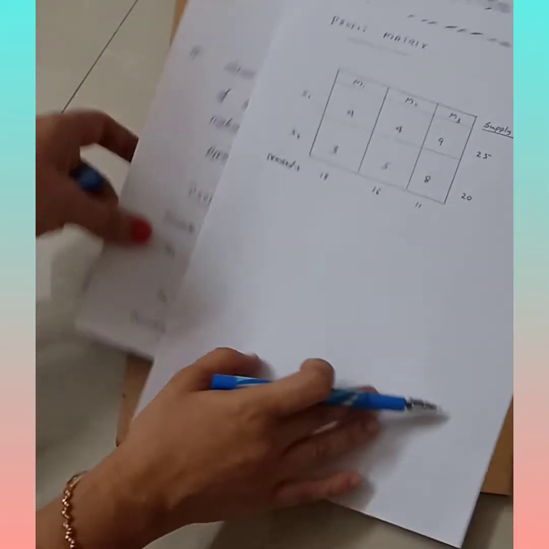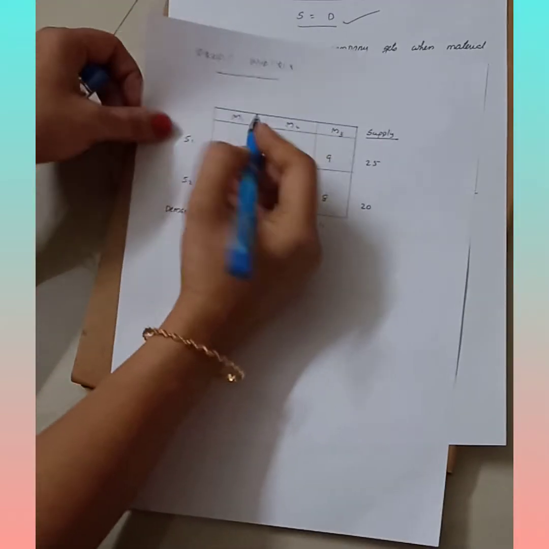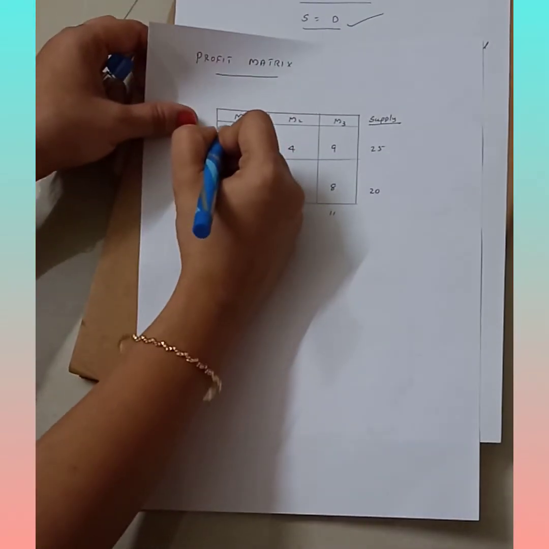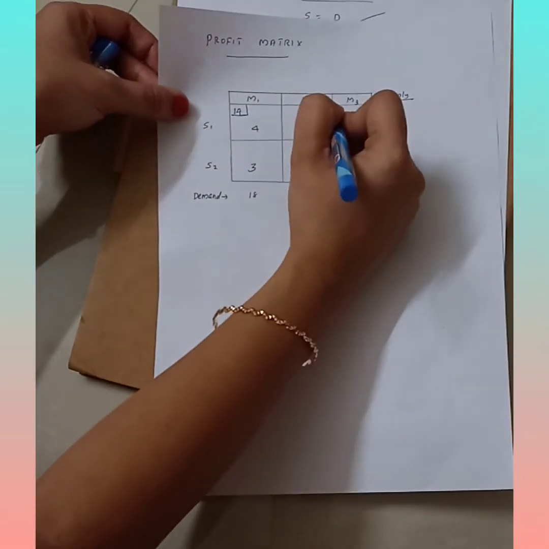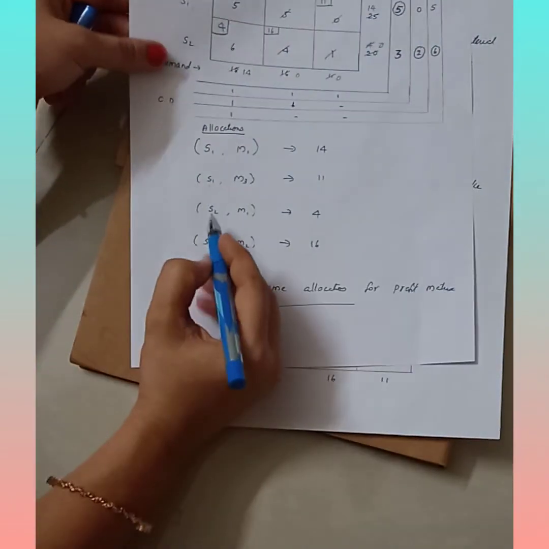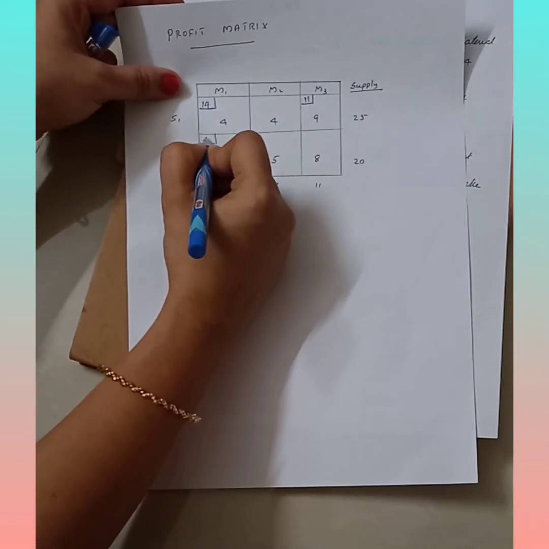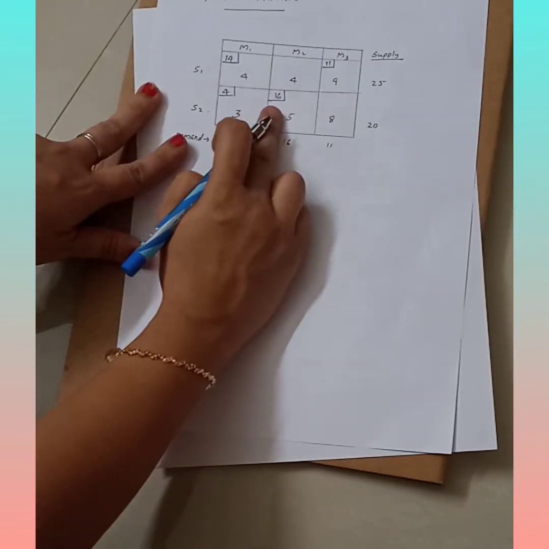So how will we allocate? This is our profit matrix. Fine. So what are the allocations? You just see. The first allocation was in S1 M1. That is the first column. So in S1 M1 our allocation is 14. Fine. So you have to write 14. Then in S1 M3 it is 11. Okay. Then the next allocations are S2 M1 and S2 M2. S2 M1 you have the allocation as 4. Then S2 M2 is 16. Fine. So now you have the allocation for the profit matrix, correct?